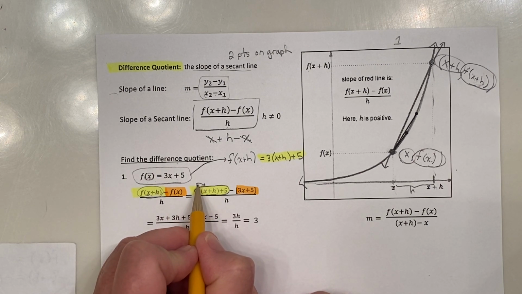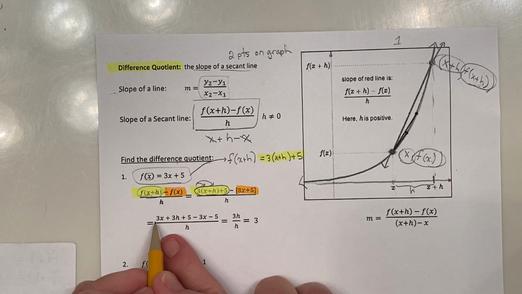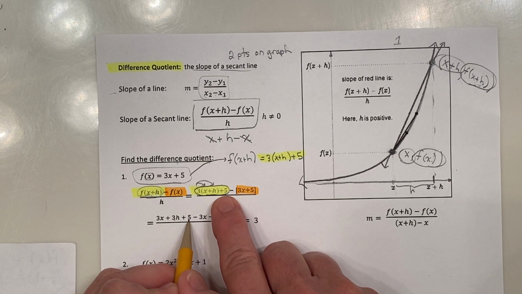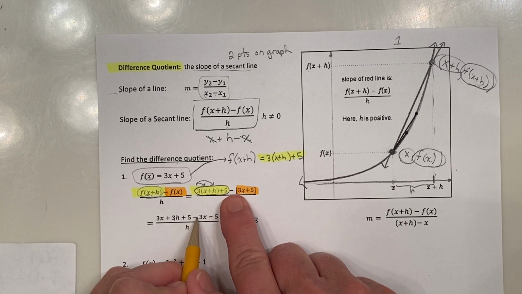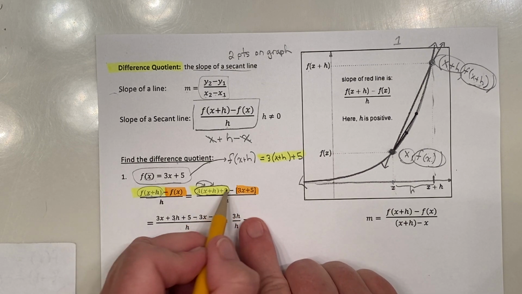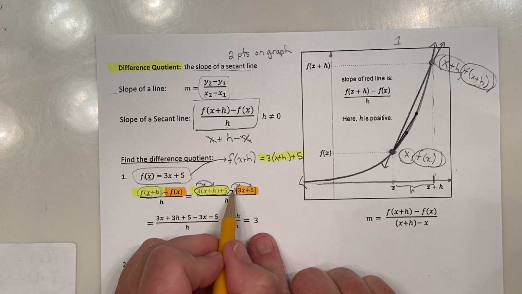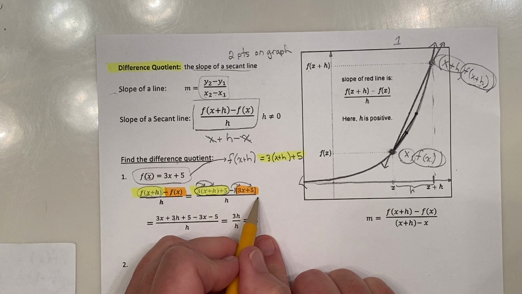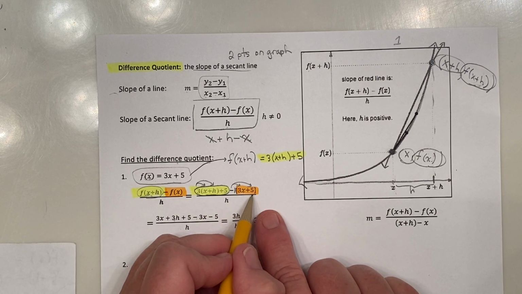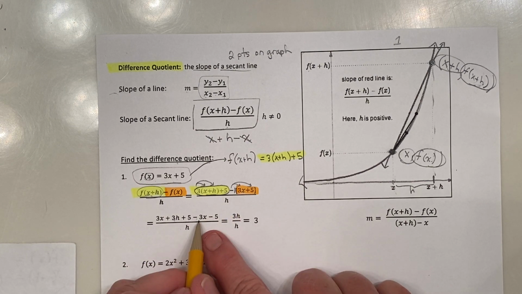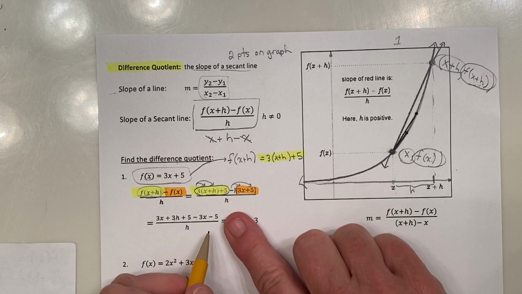Okay, so from this row, or from here down to here, notice what they did. They distributed the 3 inside this parenthesis and got 3x plus 3h. Where'd the plus 5 come from? From right back up here. Now we're at the minus sign. Notice that they distributed that negative, because this can be thought of as negative 1 through all the terms that were within this bracket. We could have used parentheses, but brackets is another grouping symbol. So distribute the negative 1 through, and you're going to get minus 3x minus 5.